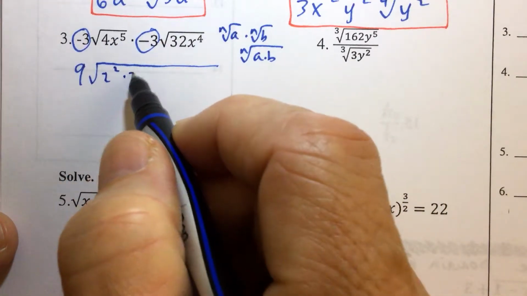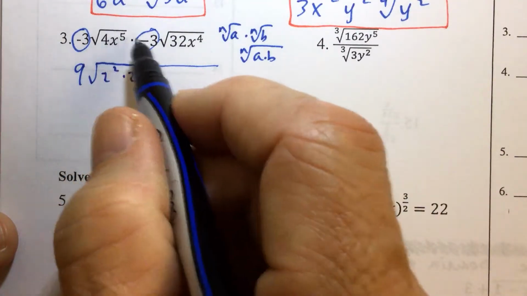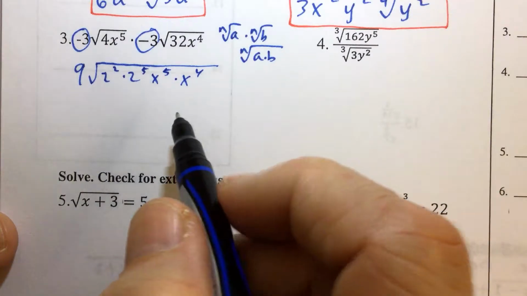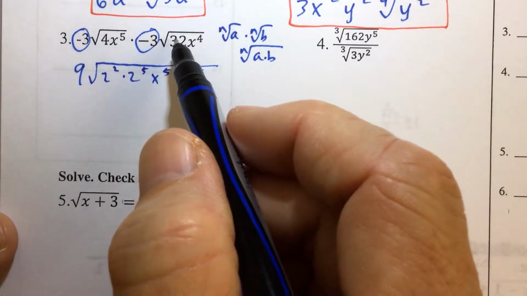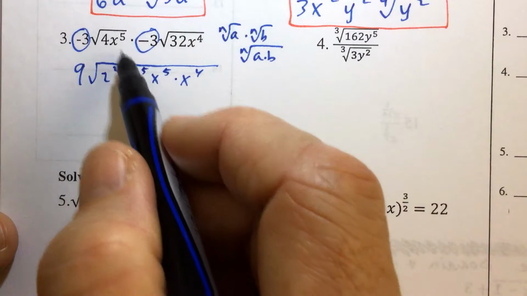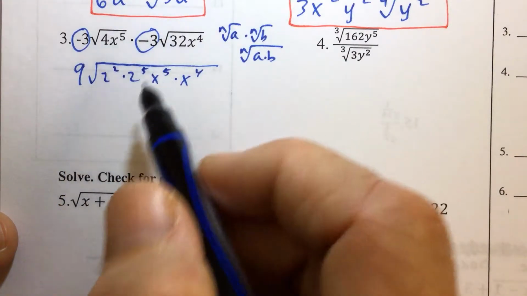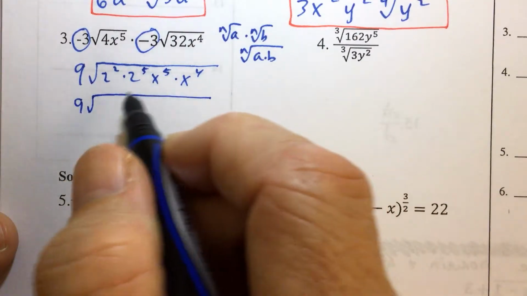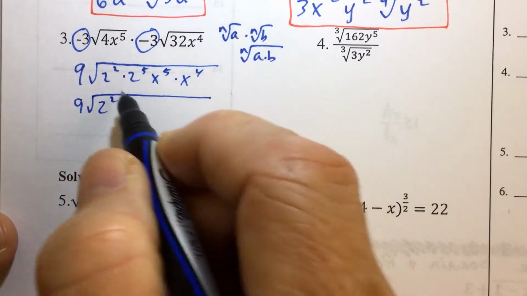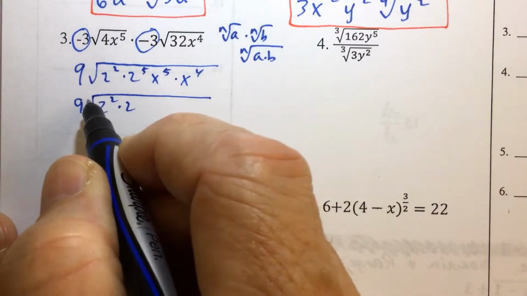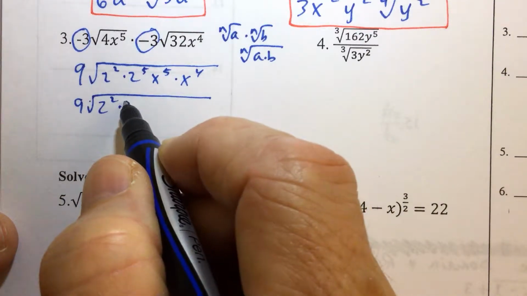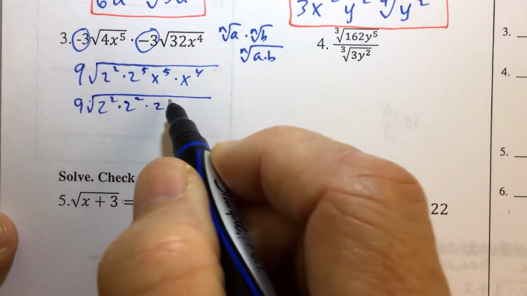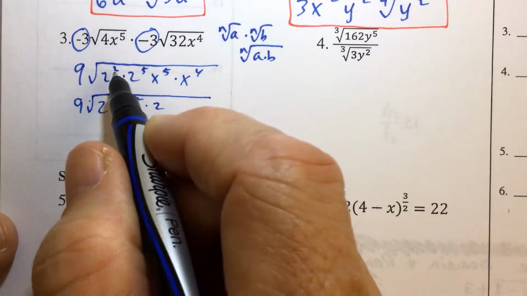32 is 2 to the 5th, and then x to the 5th times x to the 4th, we'll just combine those. So instead of multiplying 4 times 32 and then ending up factoring that out, we're just going to keep the numbers smaller. And then again, just like in problem numbers 1 and 2, we want to break down what's under the radical into groups of 2 because we're looking for the square root. So we're looking for books of 2 if we use the same terminology as we used when we were sorting cards. So 2 to the 2nd is 2 to the 2nd.